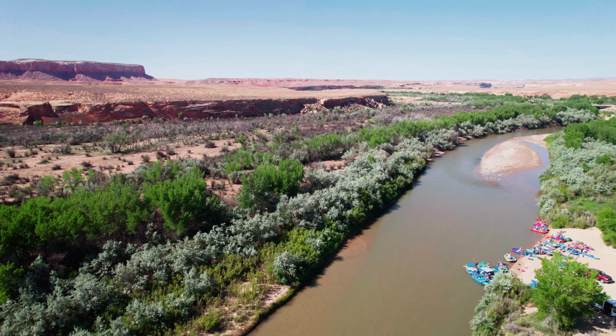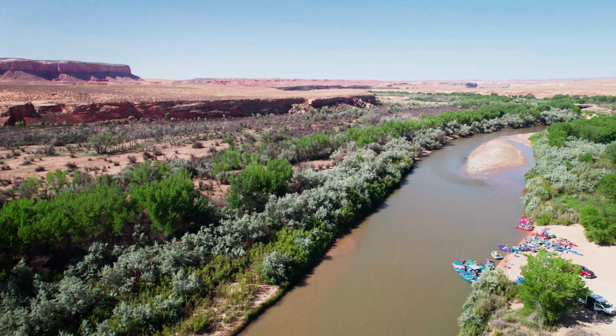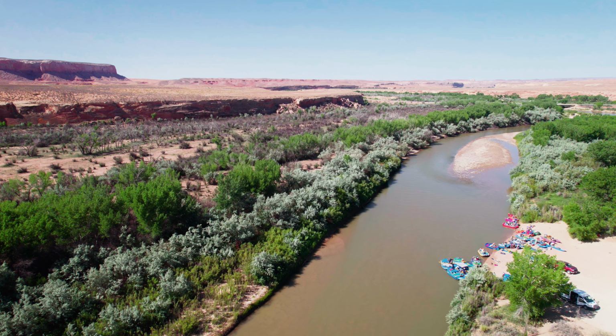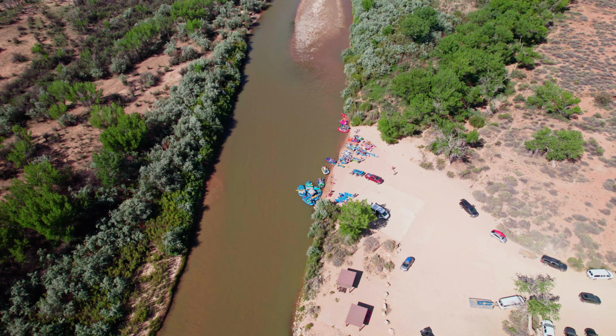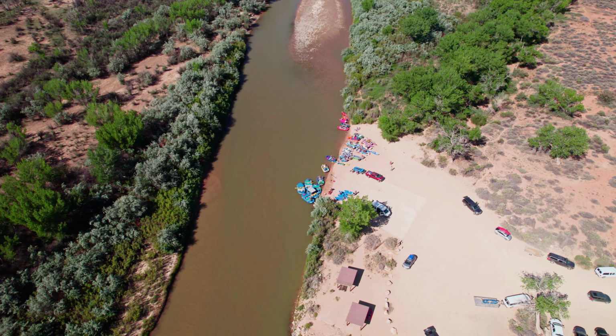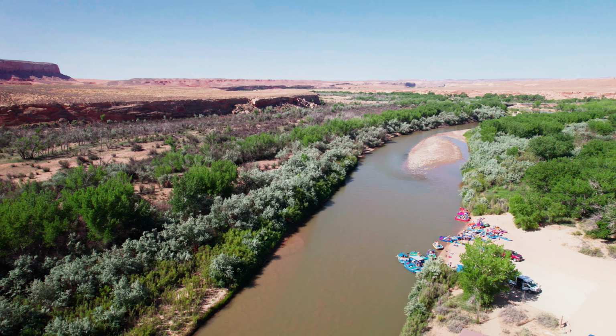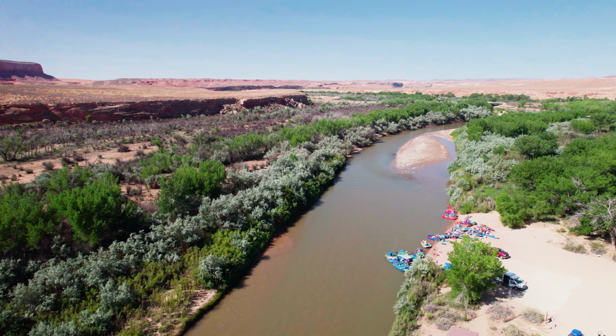The river passes through areas of rich Native American history and culture, including the Navajo Nation and the Anasazi ruins at Cedar Mesa. Rafters will also witness a diverse array of wildlife, including bighorn sheep, river otters, and bald eagles.